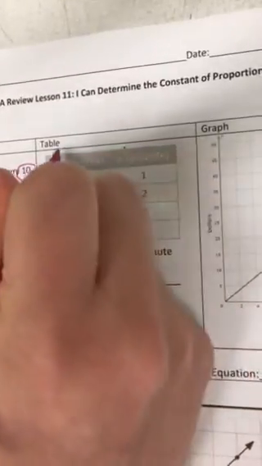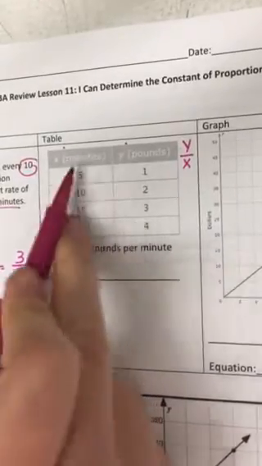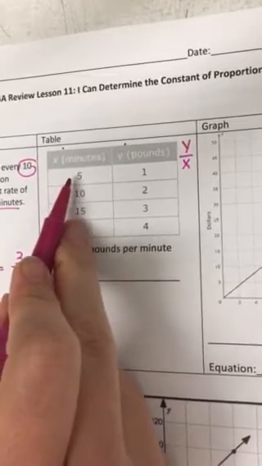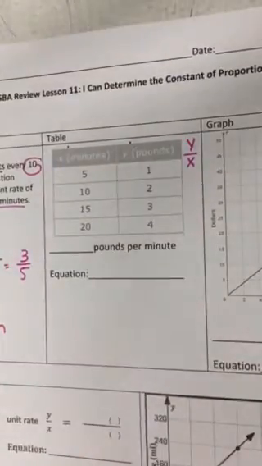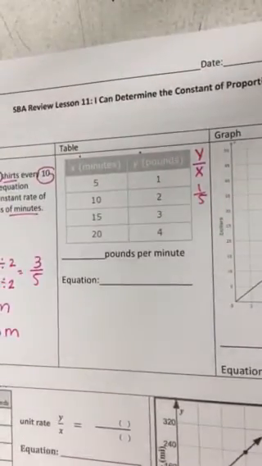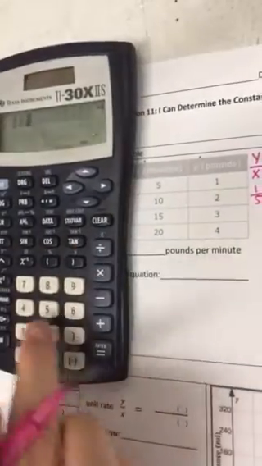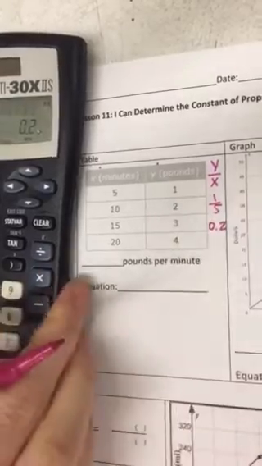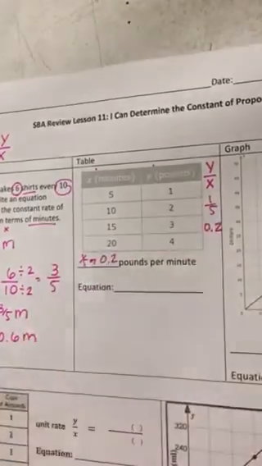Again, we have y divided by x. These are all going to be the y value divided by the x value. It's saying that for every 5 minutes, this machine makes 1 pound. That's going to be 1 divided by 5 as a fraction. As a decimal, that would be 1 divided by 5, or 0.2. So I can use 1/5 or 0.2.